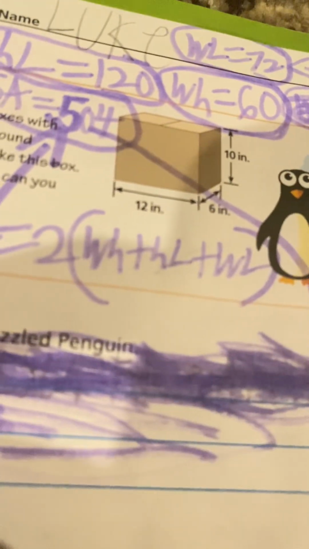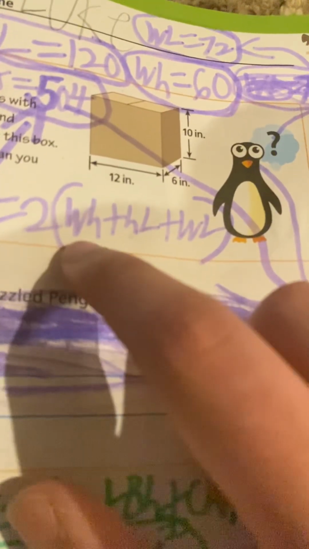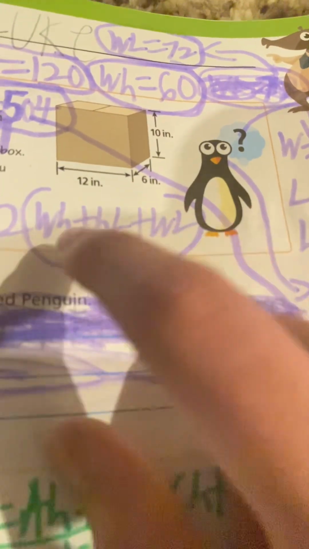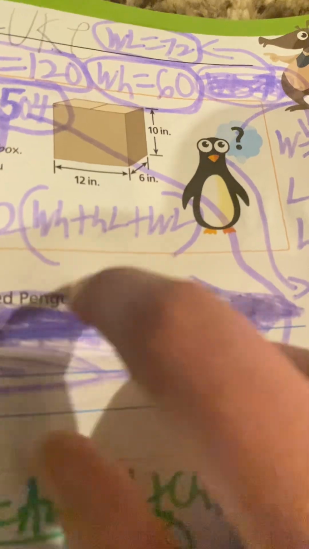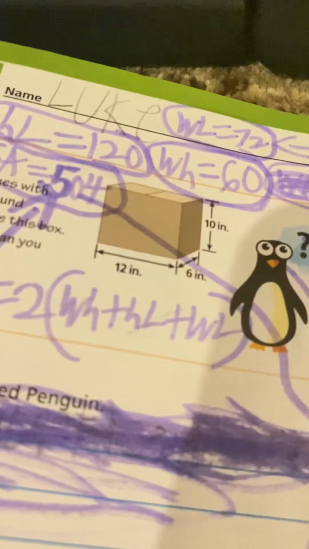You could put the W's, H's, and L's in any order, but all that matters is 1 W, 1 H, 1 H, 1 L, and 1 W, and 1 L. Because there are really 2 W's, 2 H's, and 2 L's in there. So, yes, because a rectangular prism has 6 faces, you pretty much need to have 2 W's, 2 H's, and 2 L's in the formula. And multiply all of those by 2.